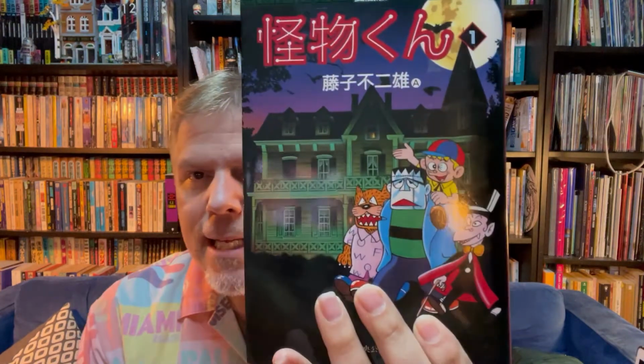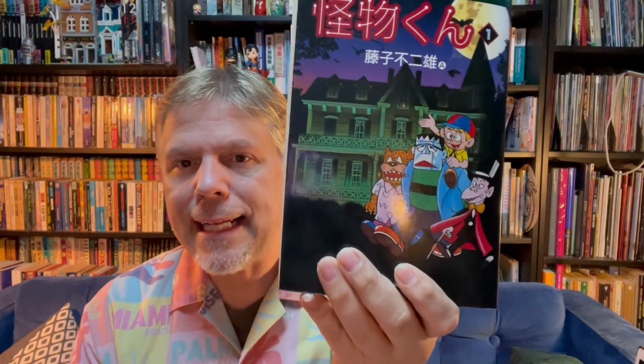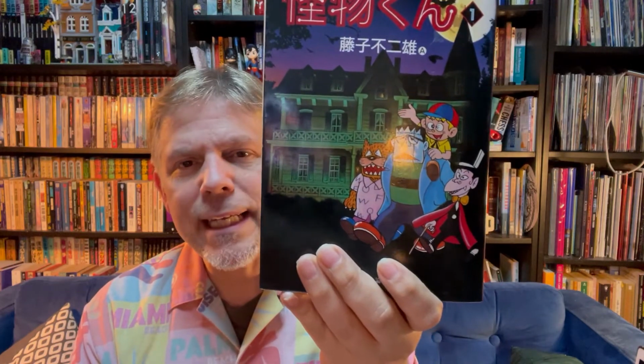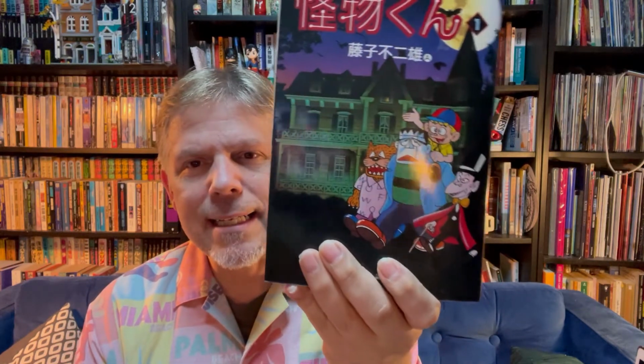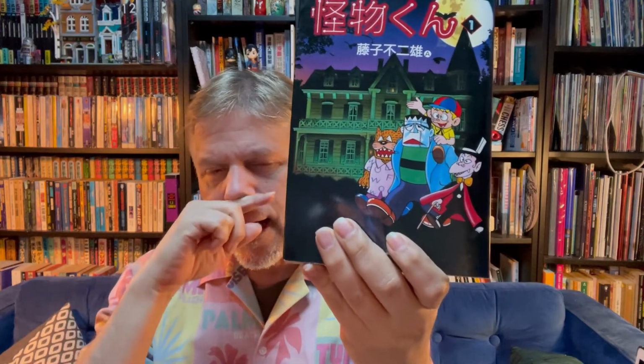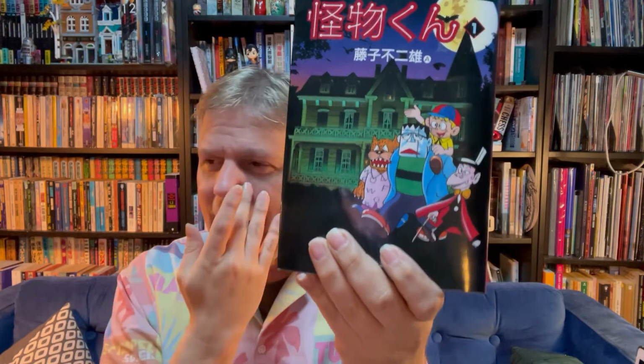He said that he loved monsters as a kid, and he loved monsters more than he loved ghosts. Japanese ghost stories were too scary for him. He said, like many Japanese say, they scared me so much I was afraid to go to the bathroom at night. I hear this a lot.